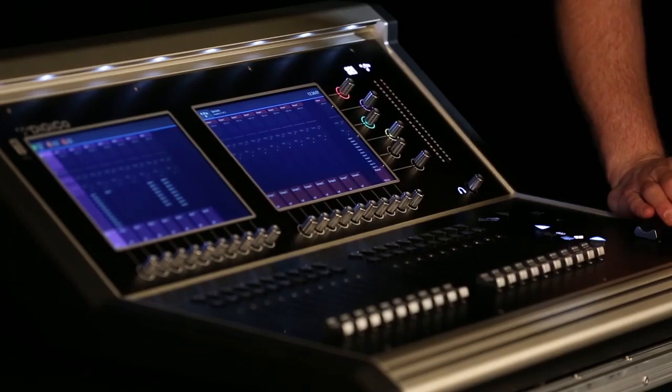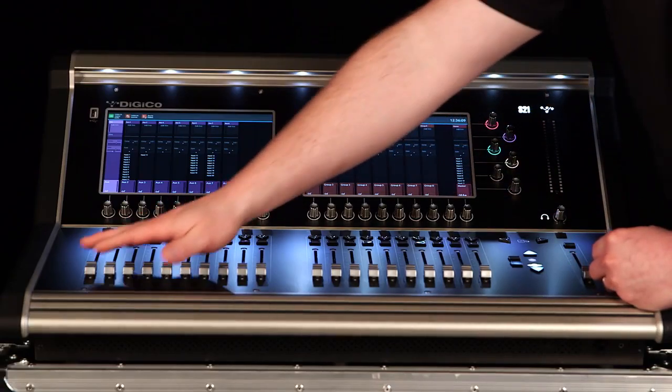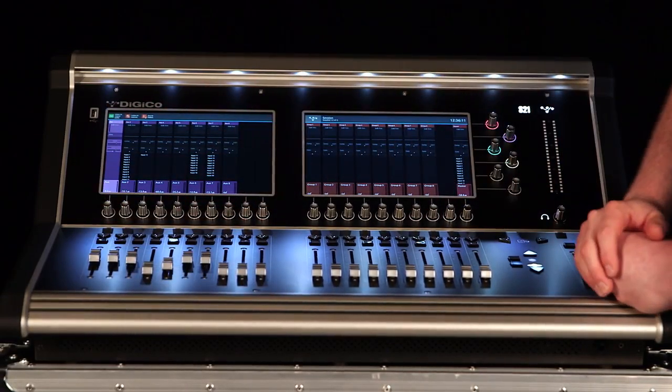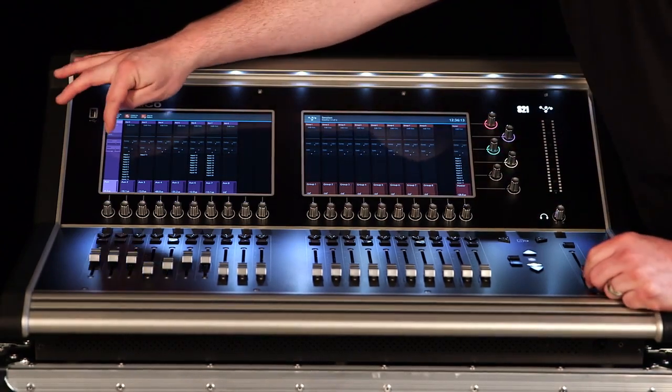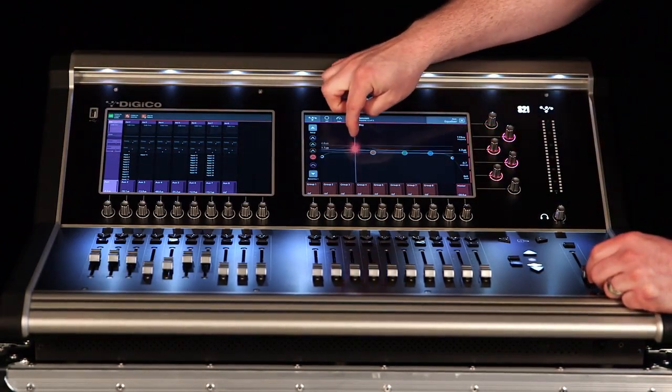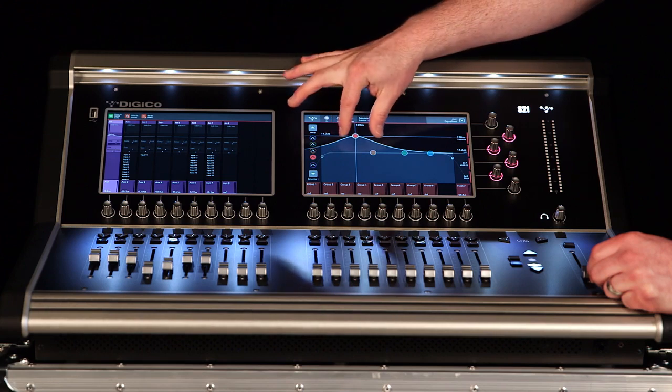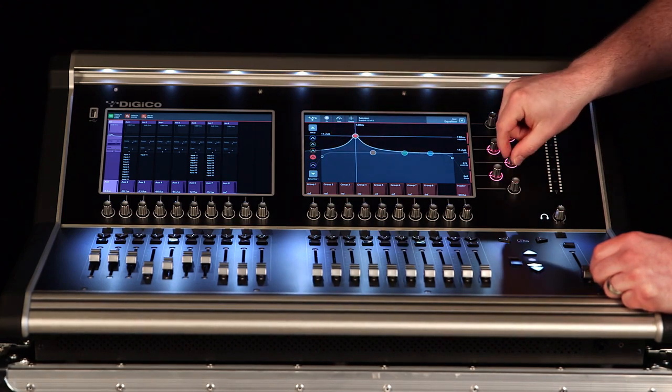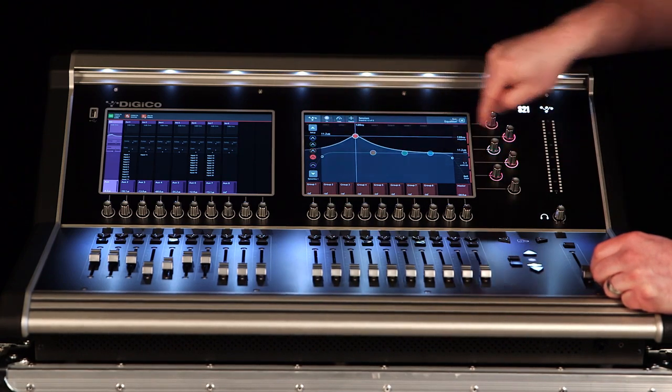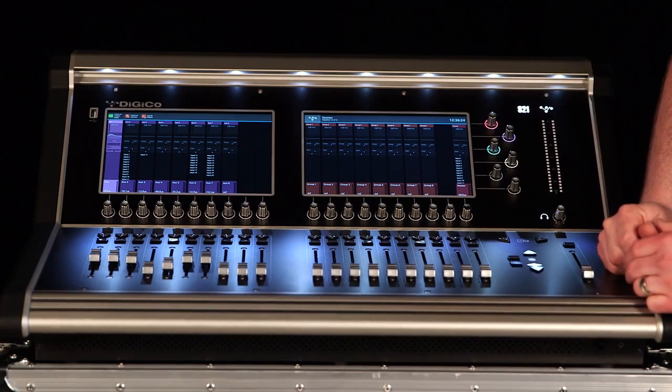I'm also looking at my groups on the right. These are all assignable to channels and all assignable to the same functions we just did for an input channel. So I can select the EQ to manipulate the EQ, engage that, adjust the Q as well, or use the encoders for any of these functions.